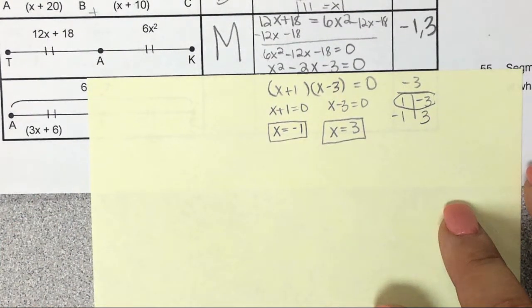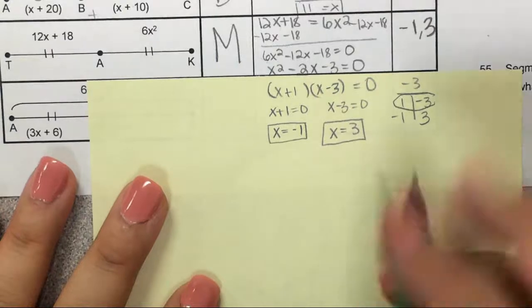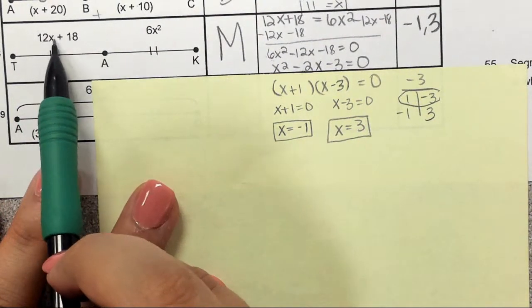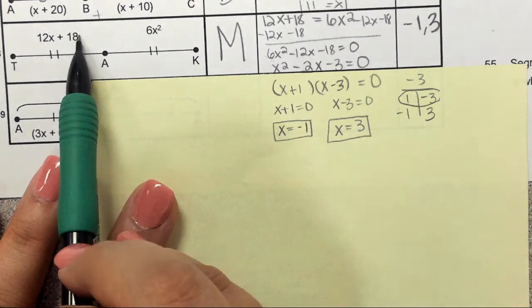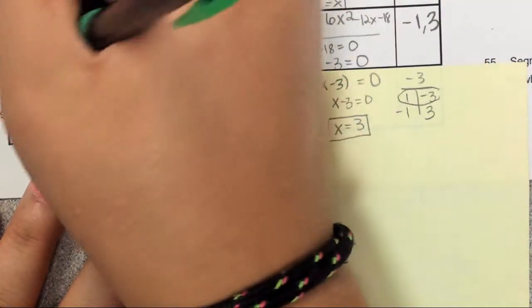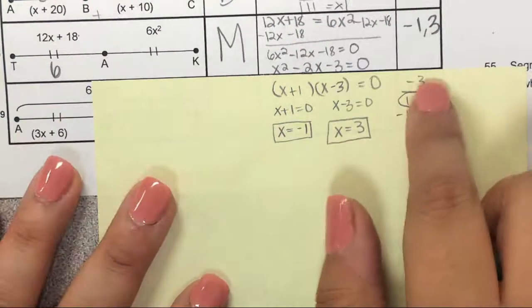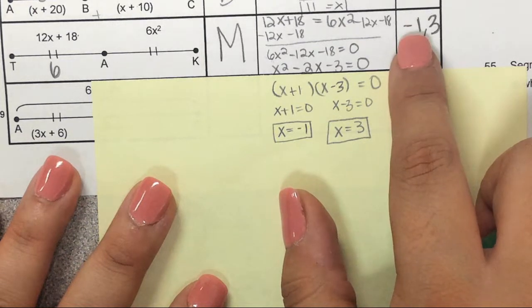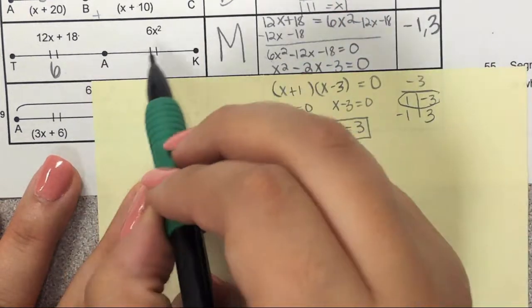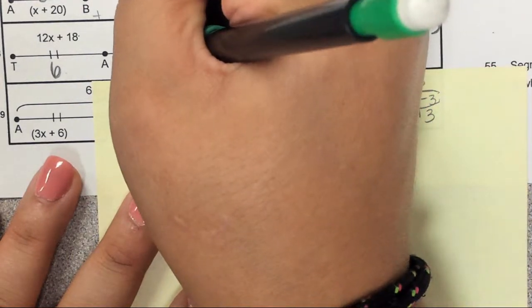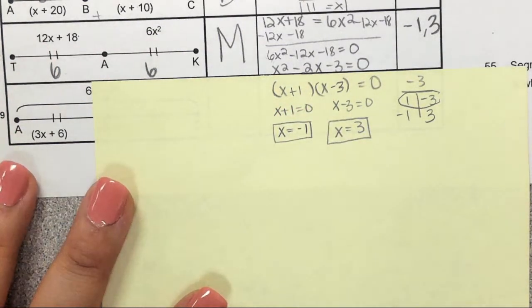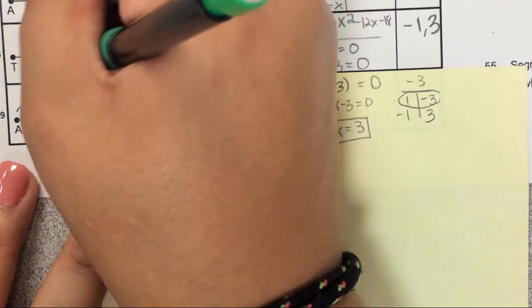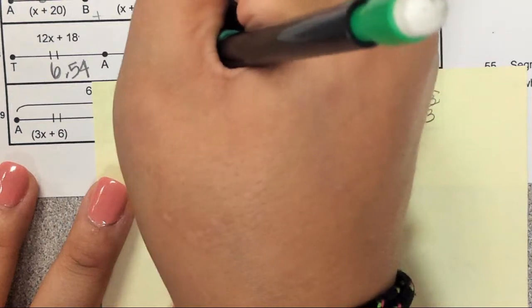Now, we haven't really talked about this because we haven't done as many quadratics in class. But if I put in negative 1 here, 12 times negative 1 is what? Negative 12 plus 18 is 6. That works. So negative 1 is a working number here. We can use it. Okay? So if this side is 6, what should this side be? But we also have to plug in 3. What's 12 times 3? Plus 18 is 54. So that means there's two answers, 6 and 54.